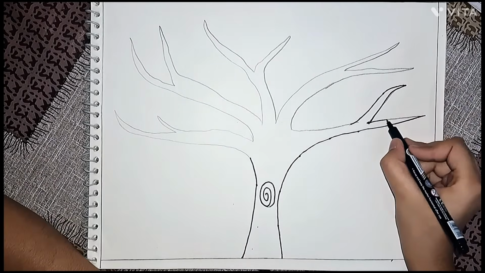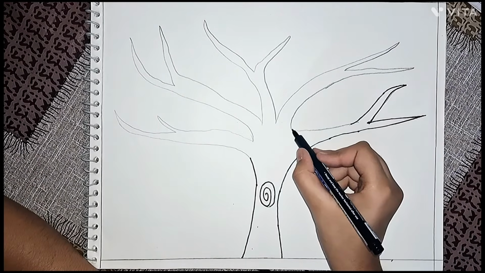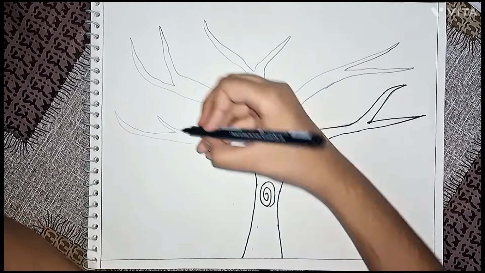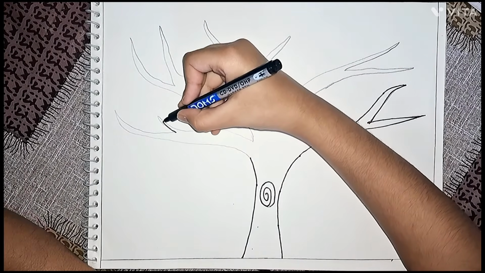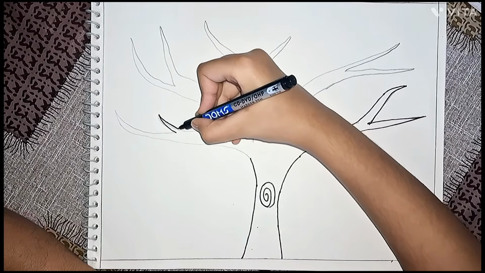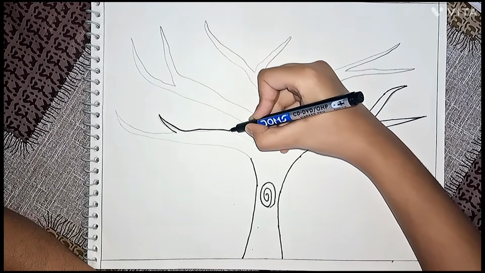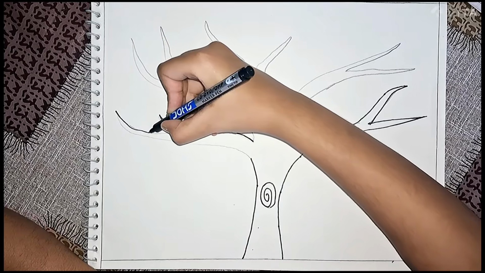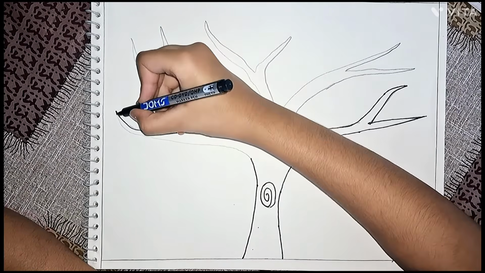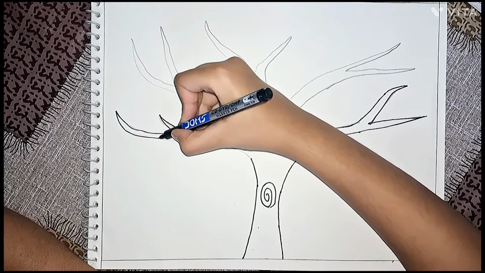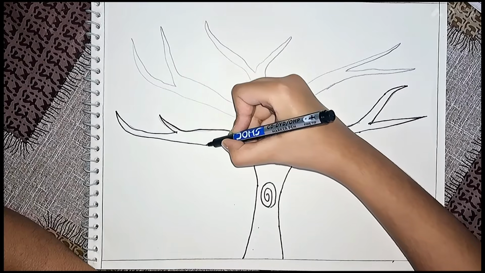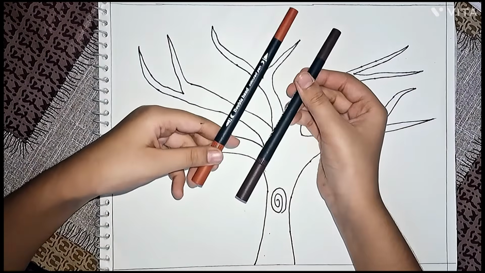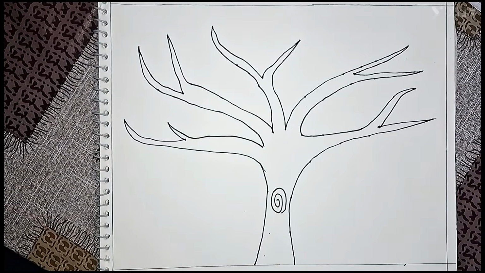So it's no big deal if you outline outside the pencil. This is what it looks like after it is done.